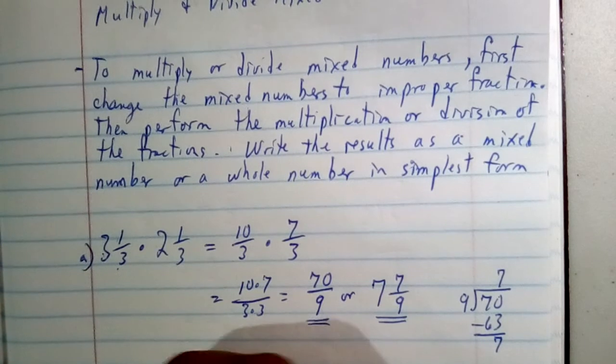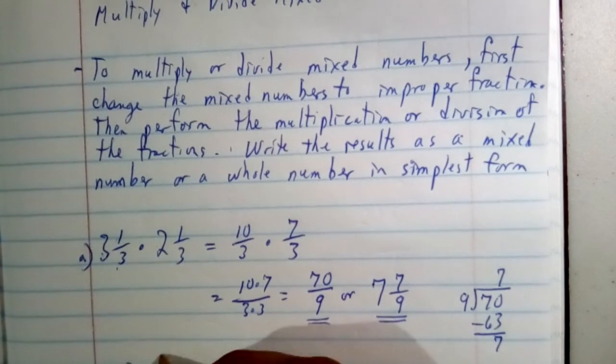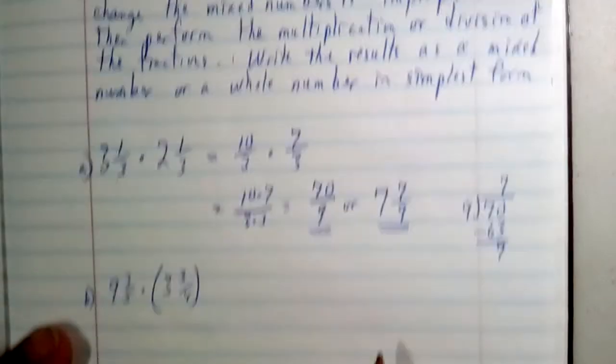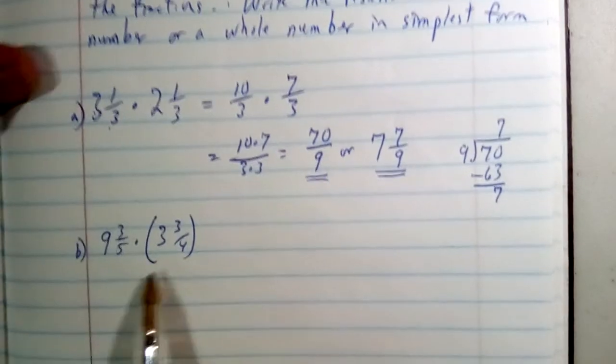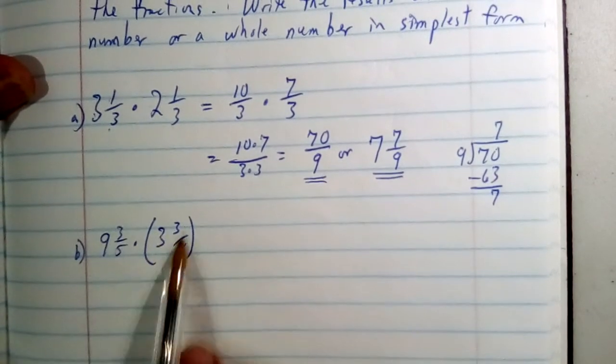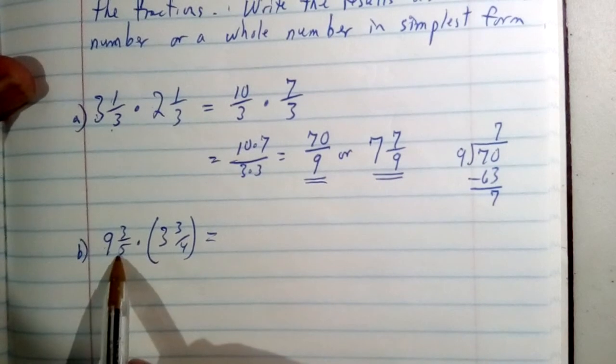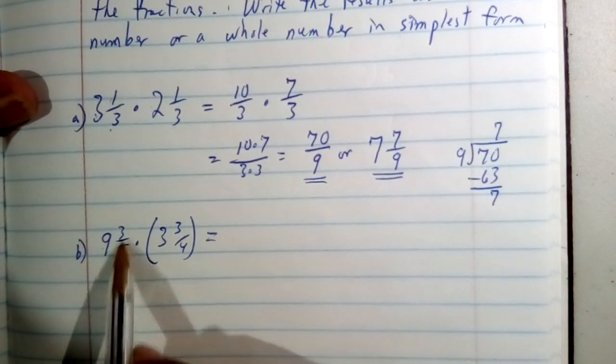So let's say we have 9 and 3/5 times 3 and 3/4. This is not a problem. We should remember this means times also, so this same thing as this. So let's go. 5 times 9, 45, or 9 times 5, 45, plus 3, 48.